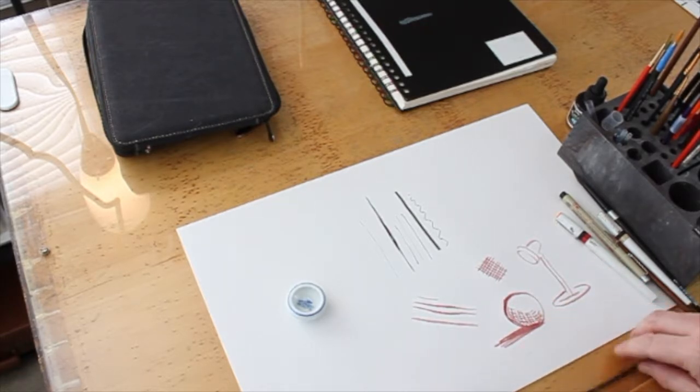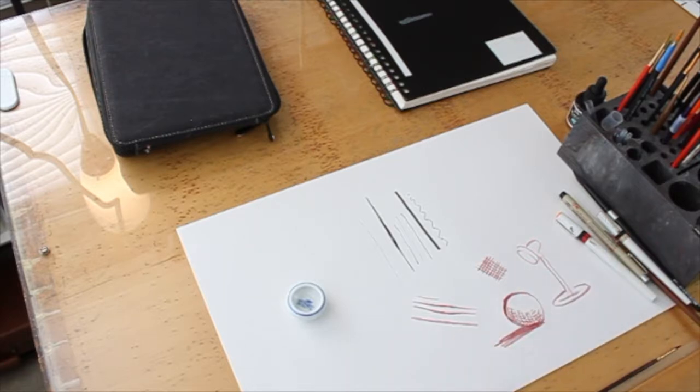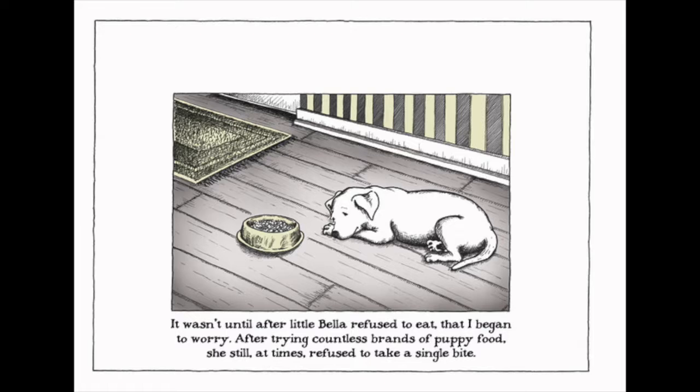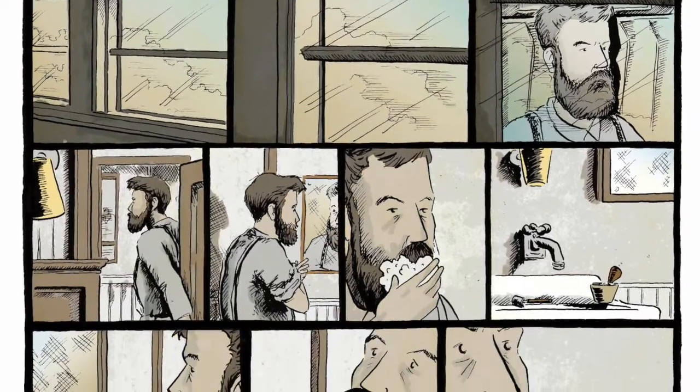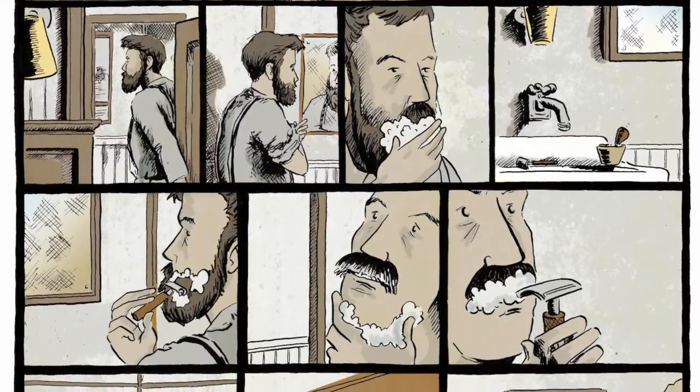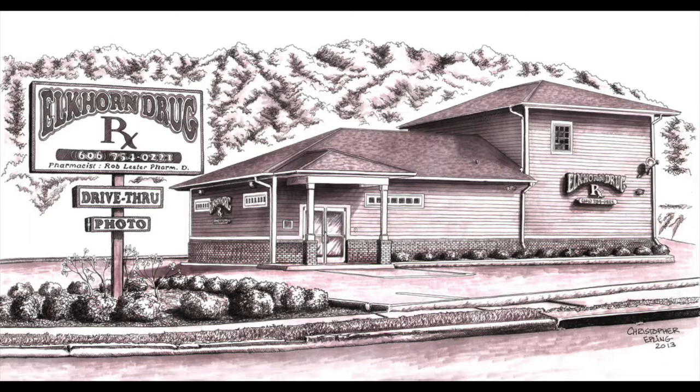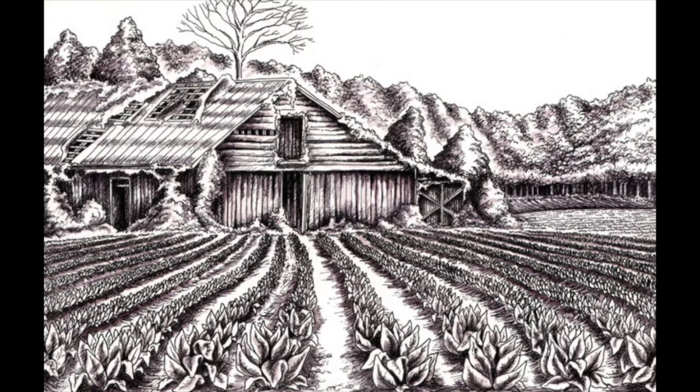Okay, so now that we've understood ink, we're going to move on and take a look at watercolor. Before we move to watercolor, here's a couple examples of my pen and ink drawing. This is a graphic novel page. The first was a page from a book about a dog named Bella. Commissioned artwork for a local business, all pen and ink, some wash, and an abandoned tobacco field.